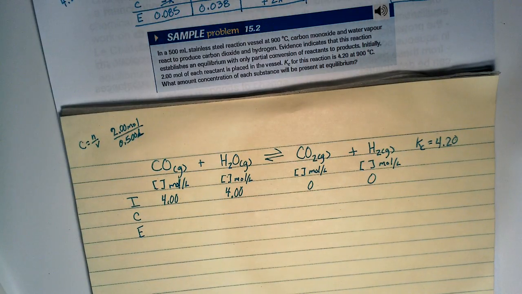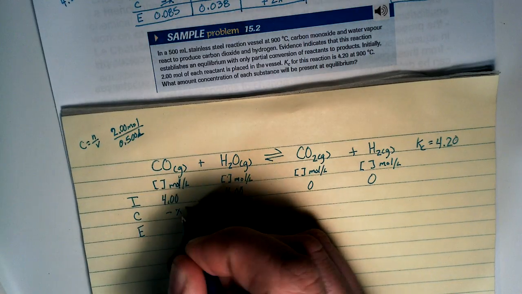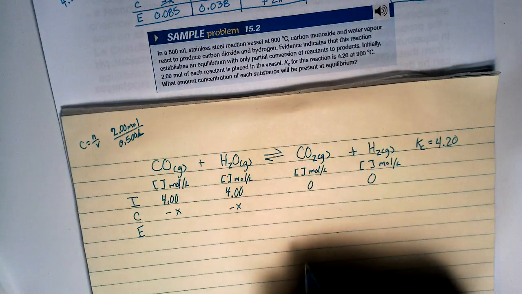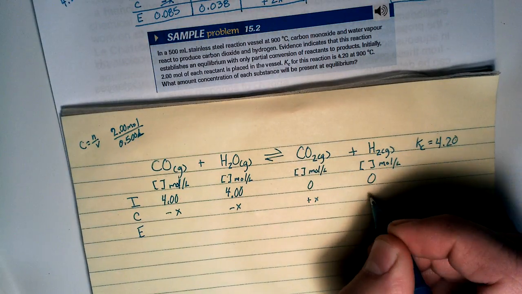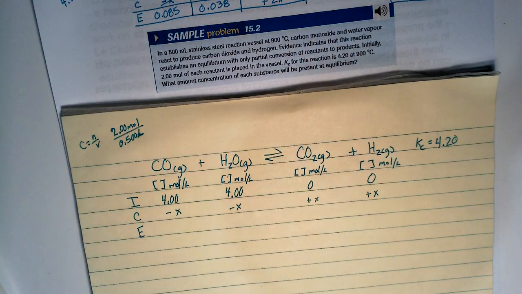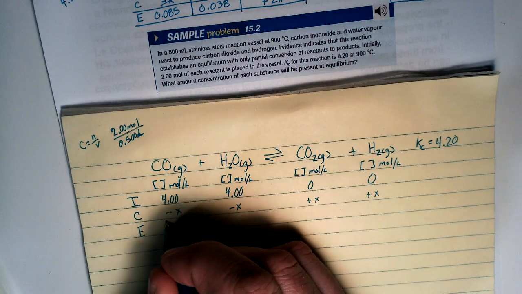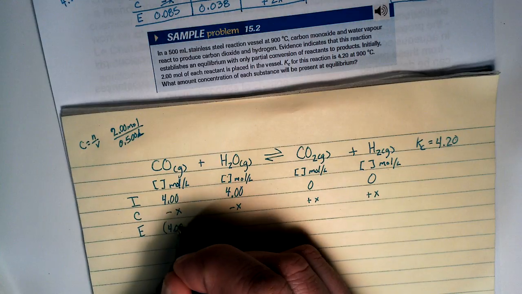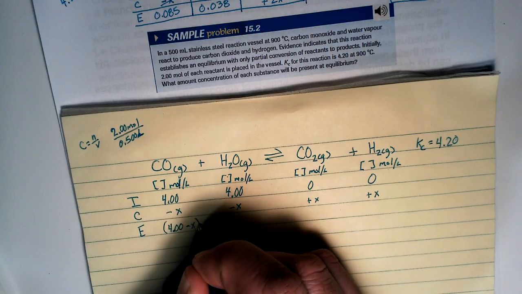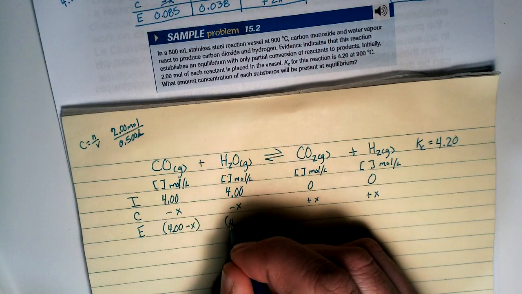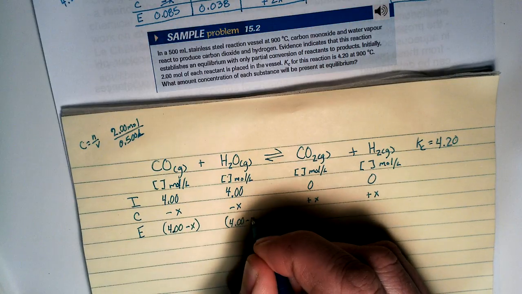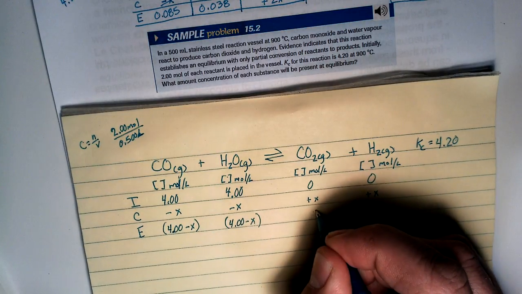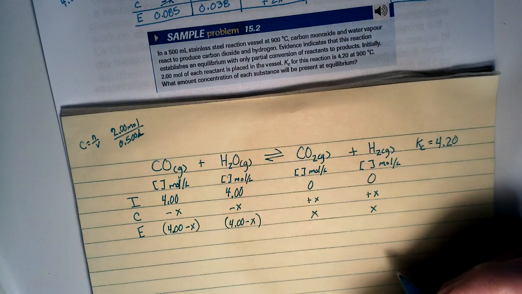Next I'm going to write in my change. Both of these reactants are going to go minus x, and both of these products are going to be plus x. Now I write down what I have at equilibrium. This is 4.00 minus x, this is 4.00 minus x, this will just be x, and this will be x.